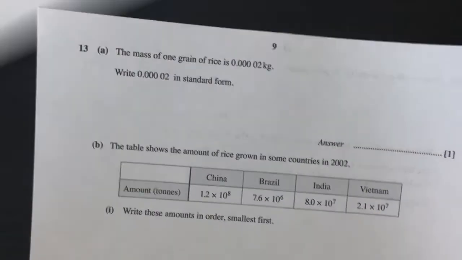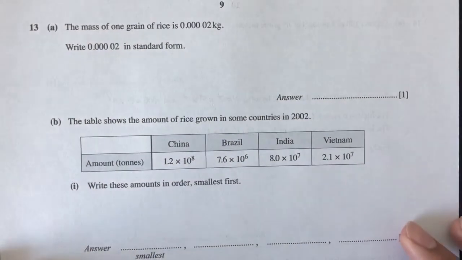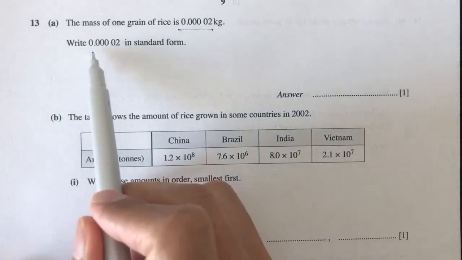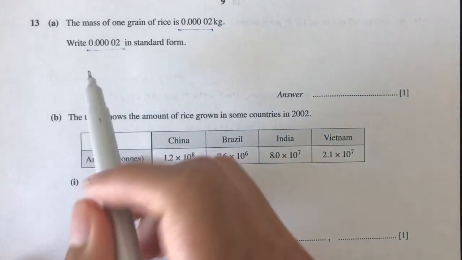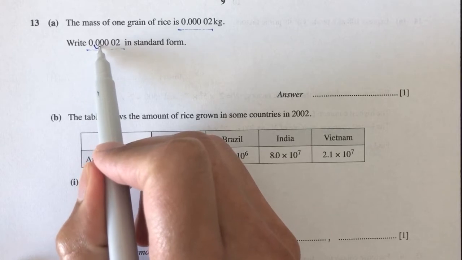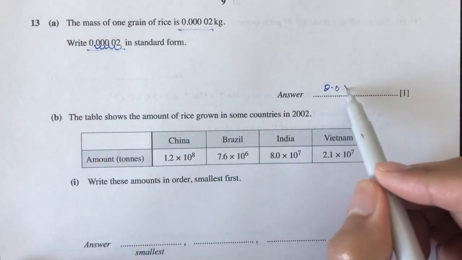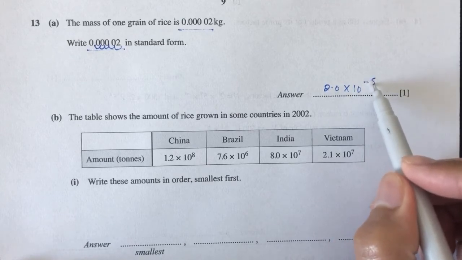Moving on to question 13. Here we have part A. The mass of 1 grain of rice is this much. Write this number in standard form. So we have to move the decimal place: 1, 2, 3, 4, 5. So 5 places, 2.0 times 10 to the power of minus 5.